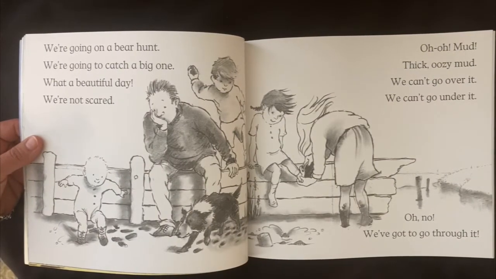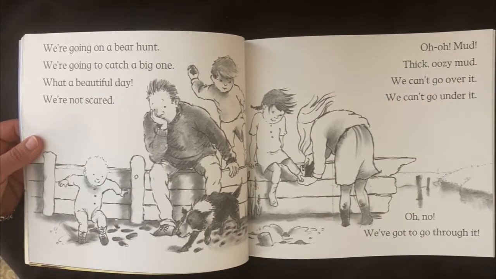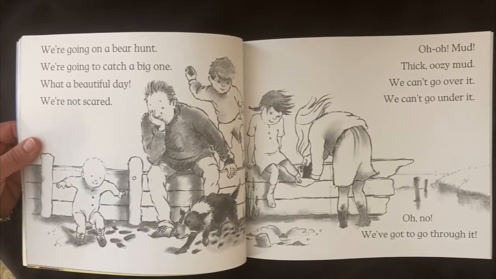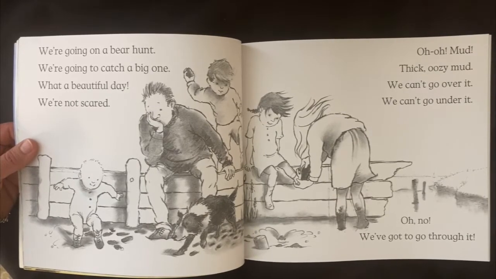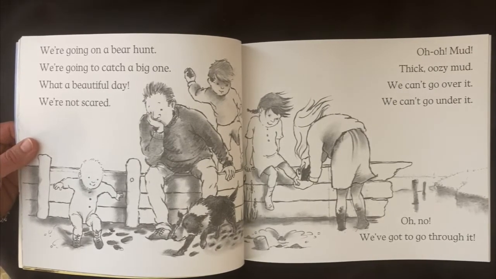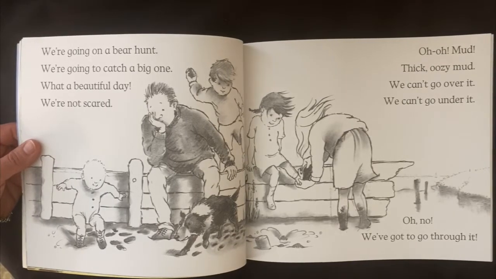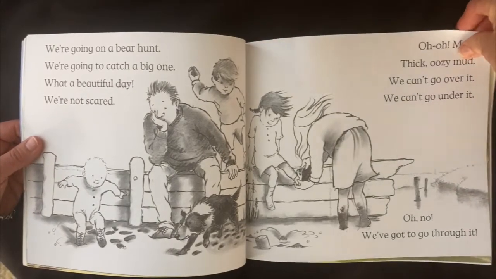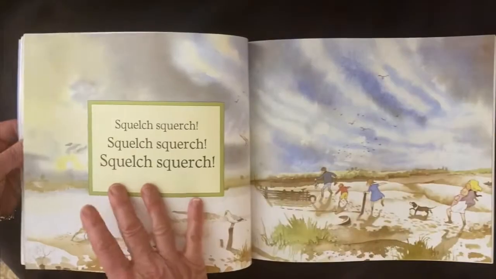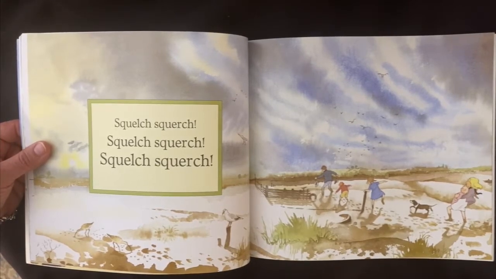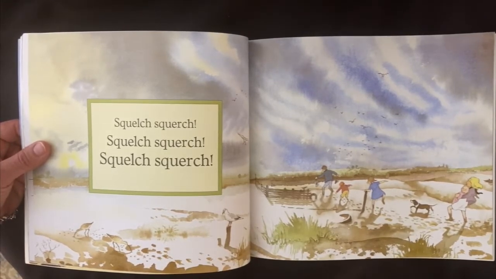We're going on a bear hunt. We're going to catch a big one. What a beautiful day. We're not scared. Uh-oh, mud. Thick, oozy mud. We can't go over it. We can't go under it. Oh no, we've got to go through it. Squelch, squirch. Squelch, squirch.